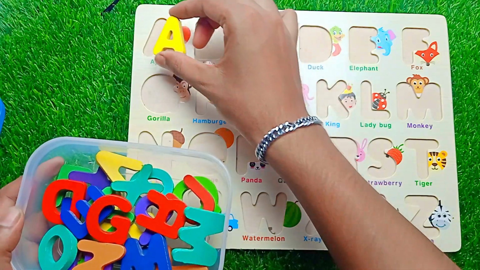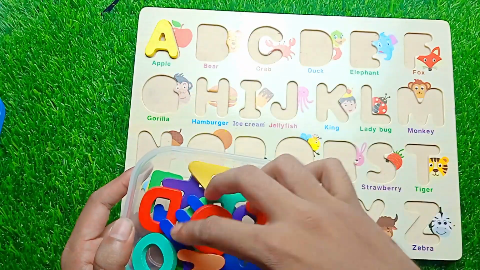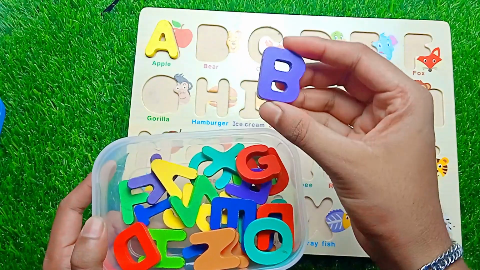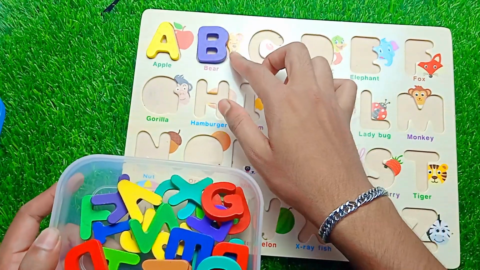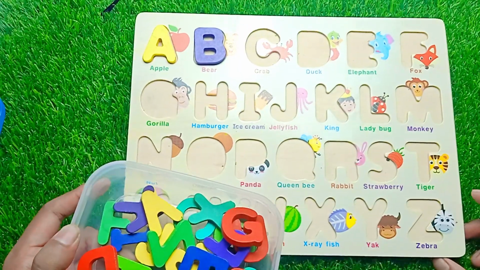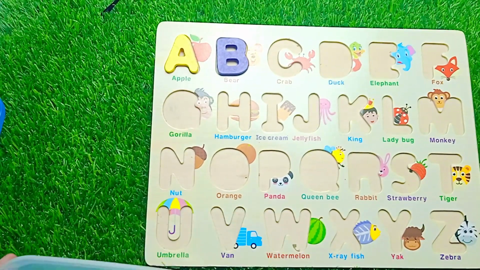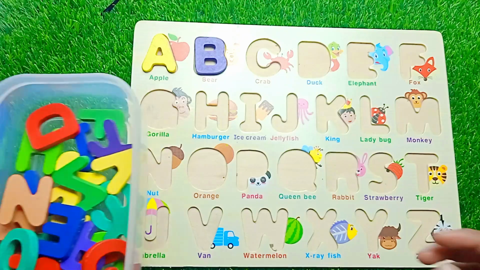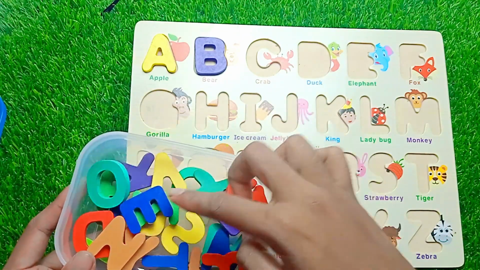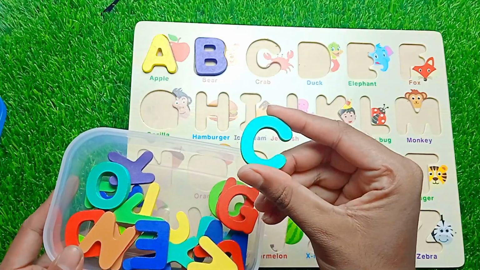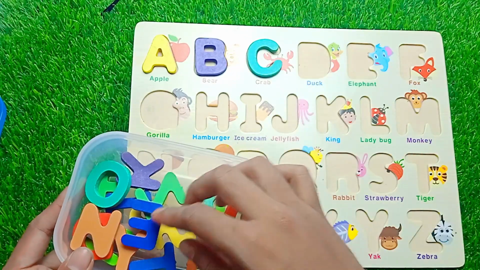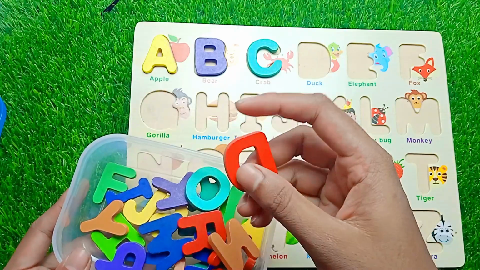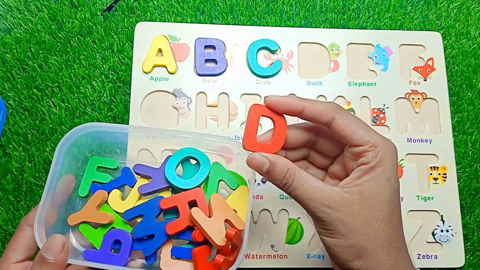A. A is for apple. B. B is for ball. C. C is for crab. D. D is for dog.